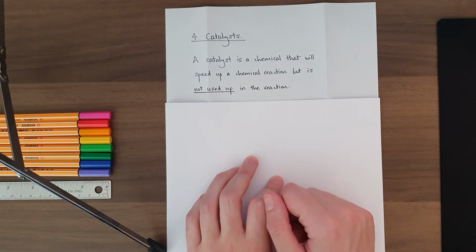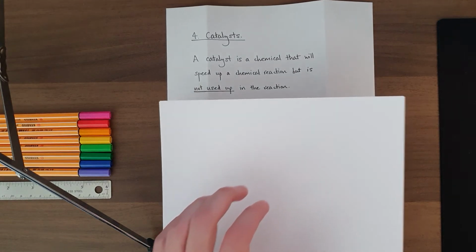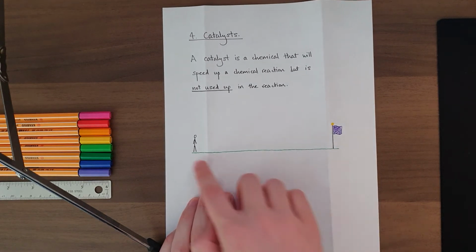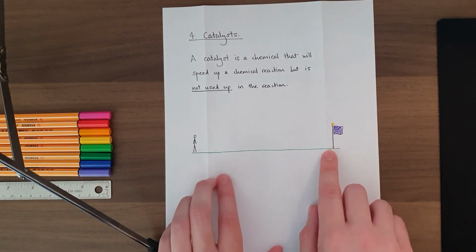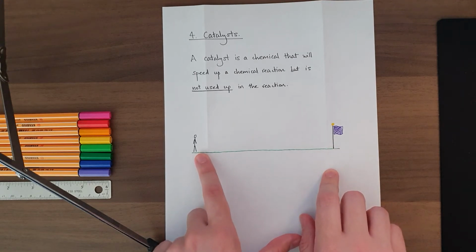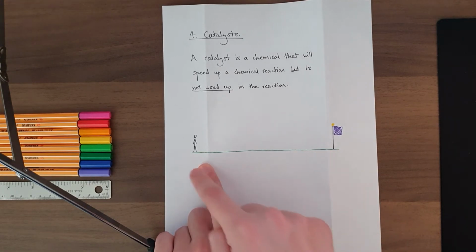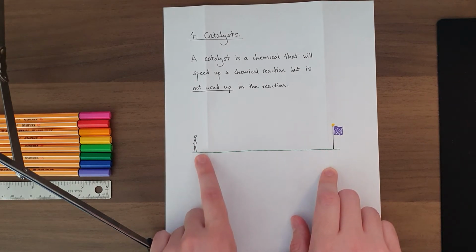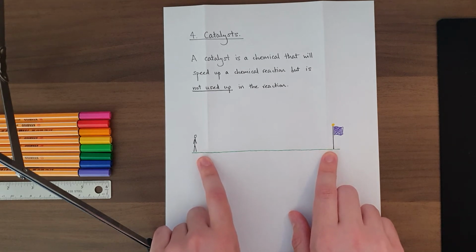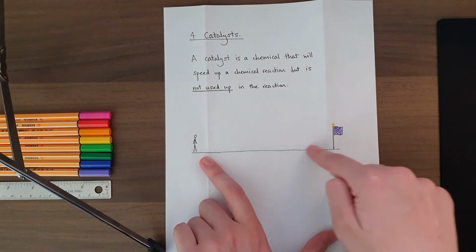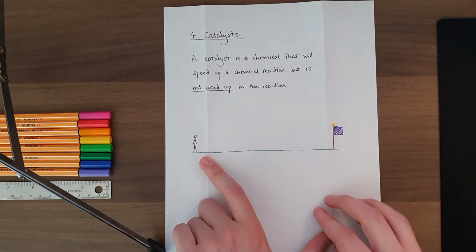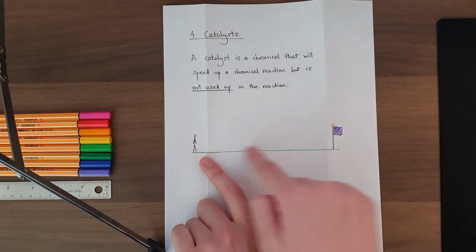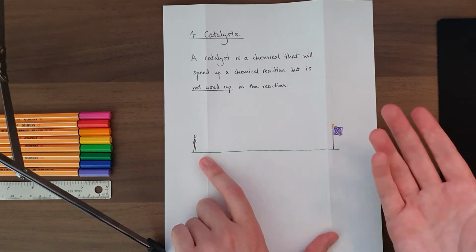So how does that actually work? Well, think of a reaction like a race or a journey that a person has to make to get to the finish line. So I've got my wee person here, and this flag at the end of this road represents the end of his journey. So he wants to get from the left-hand side of the page to the right-hand side of the page. And the journey that's in front of him right now is the uncatalyzed reaction. So this is just a normal reaction with no catalyst added. It's going to take him a long time, and it's a long road to get there.